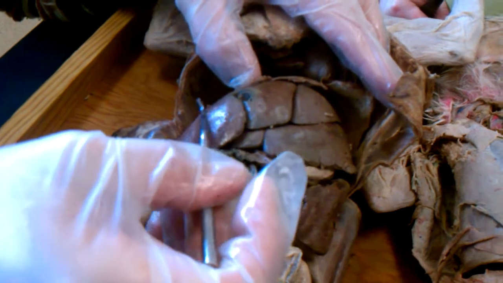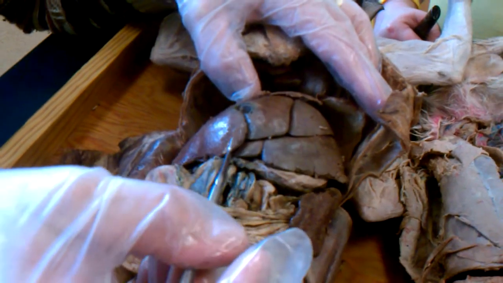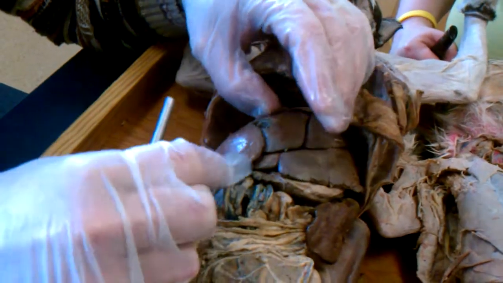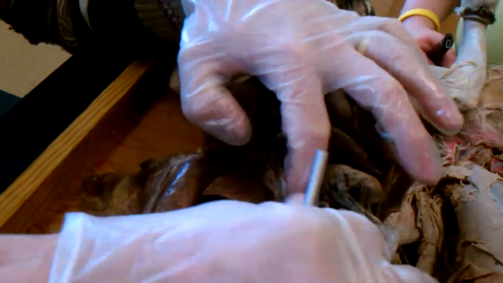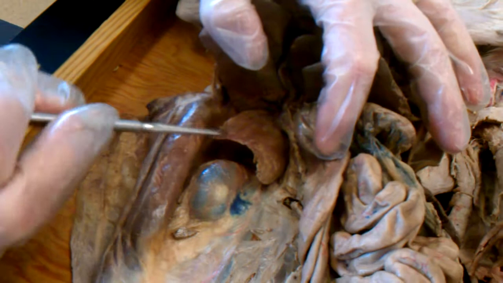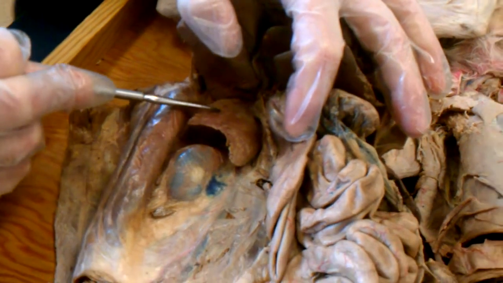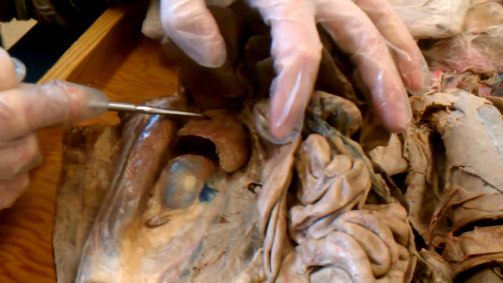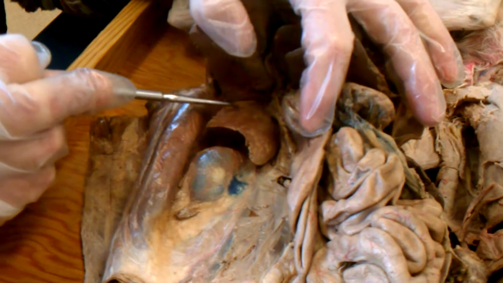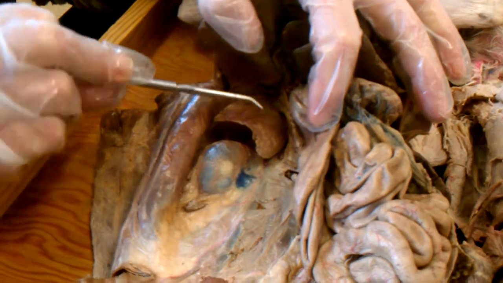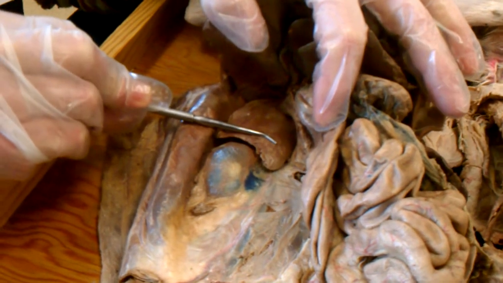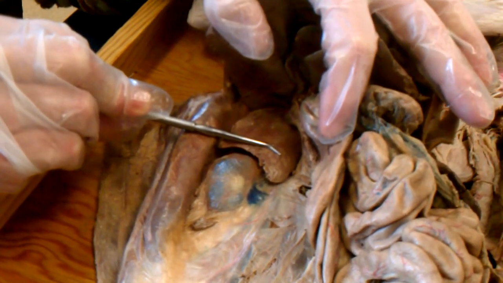So this is all right medial lobe of the liver. To see the other lobes of the liver, you have to lift it up and push the digestive organs to the left. Just underneath the right medial lobe is the right lateral lobe of the liver, and fitting over the top of the right kidney is the caudate lobe of the liver.